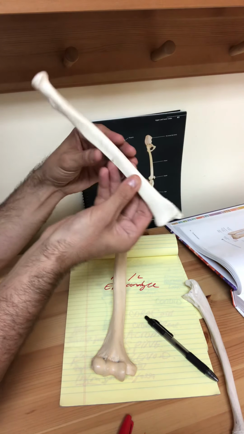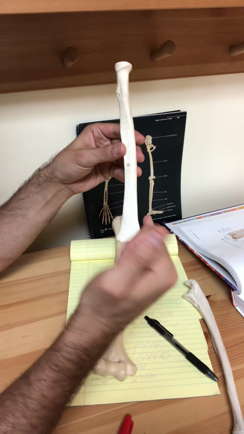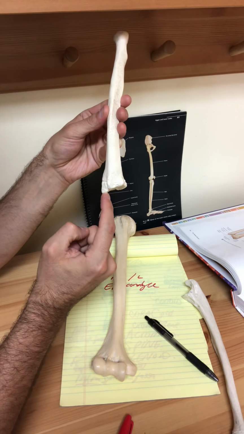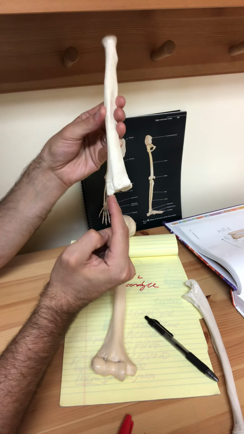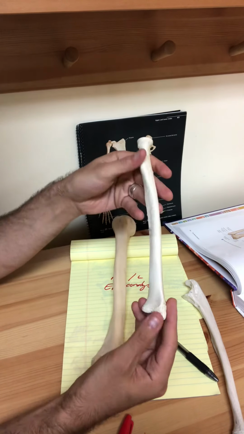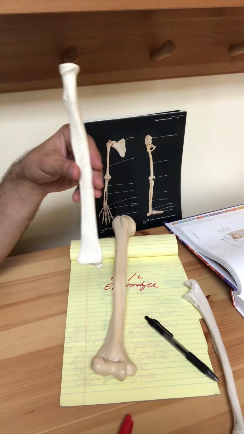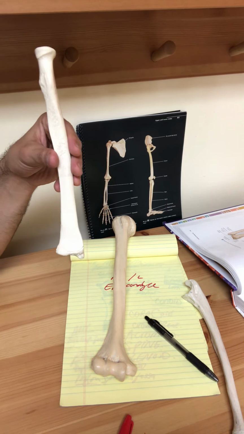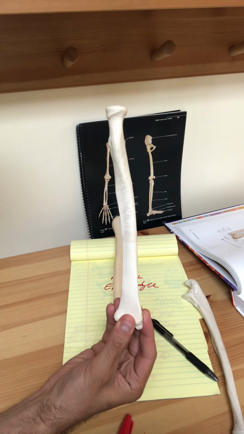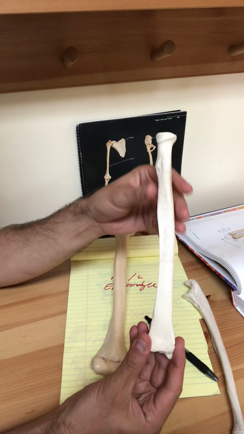Finally, the last thing that you need to note about this left radius is that you could imagine that the styloid process of this radius is distal and lateral if you're holding it like this, and you'd say, okay, fine, it's distal and it's lateral. But the last main clue to help you know that this is a left is by remembering what we call the radial tuberosity. The radial tuberosity of the radius is anterior and it's proximal.